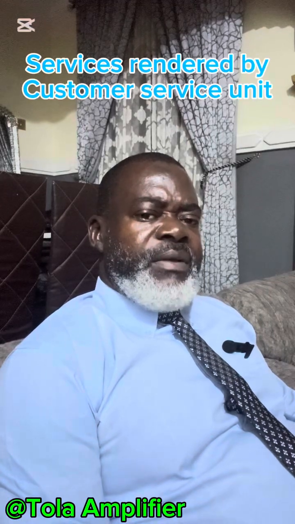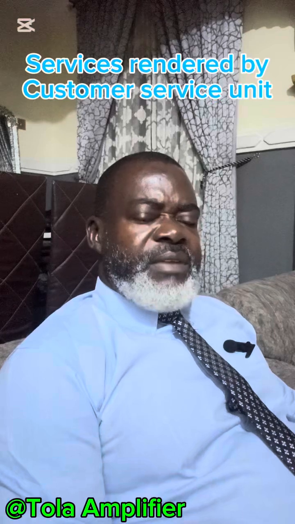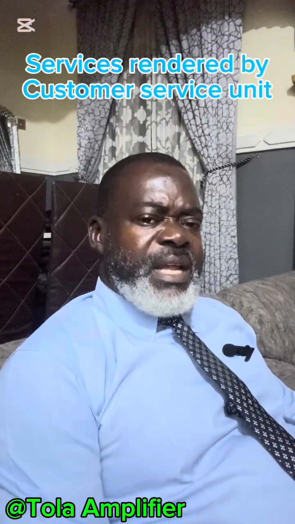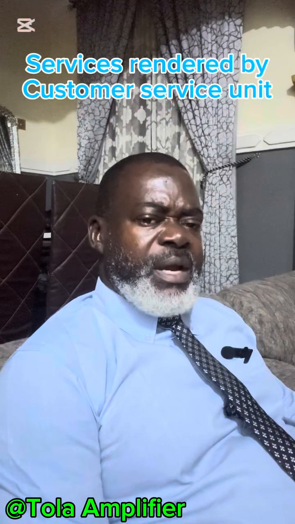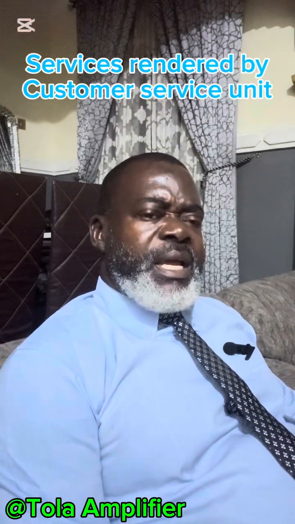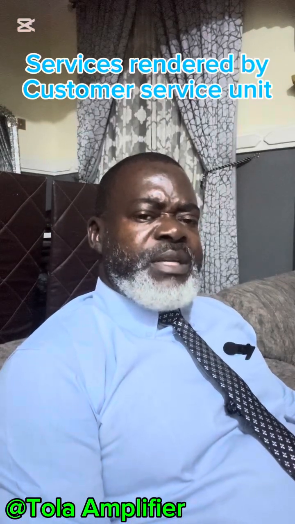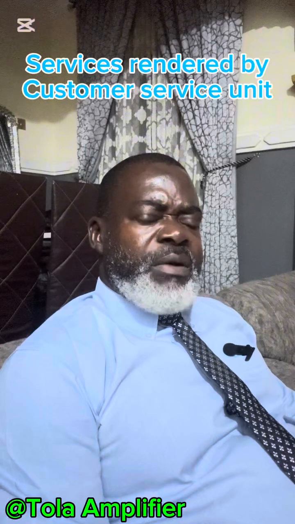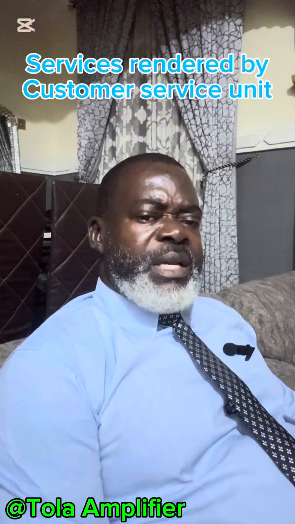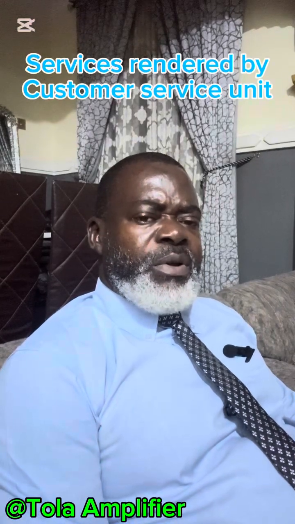Then again, references. If you need a reference for your company, the customer service officer is where you equally go to make an inquiry, and they are the ones that will equally get it done for you. Then again, for account opening information, if you want to open an account and you go into the bank, it's the customer service unit that you go to that will enlighten you and tell you all you need for your account to be opened.